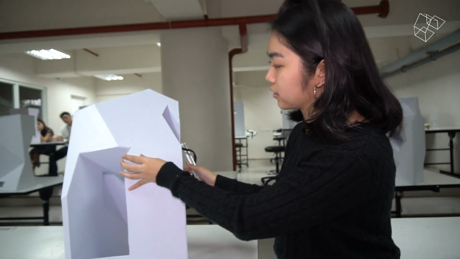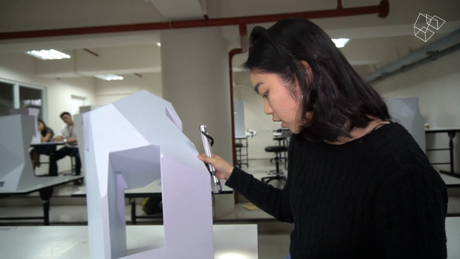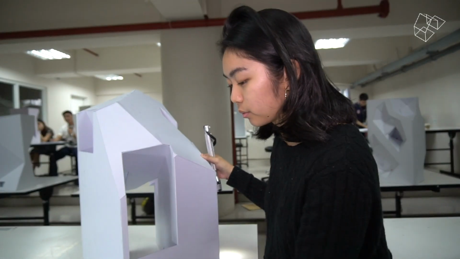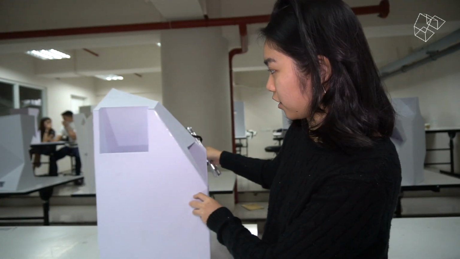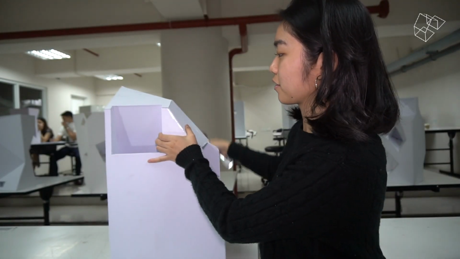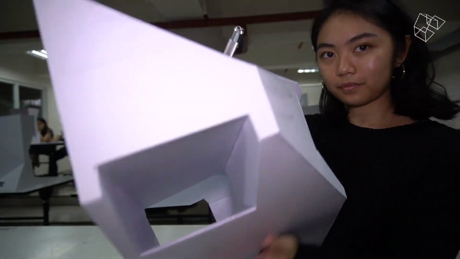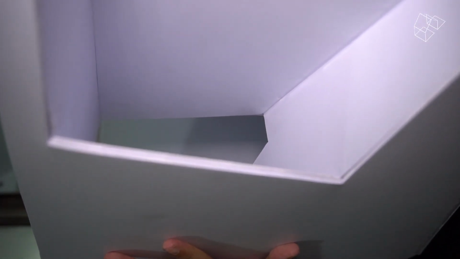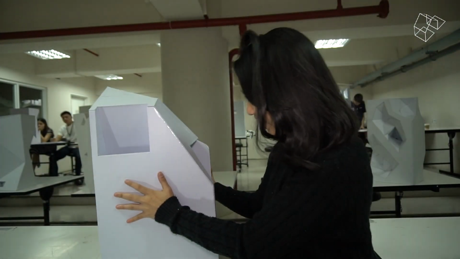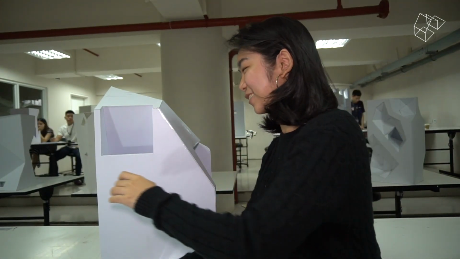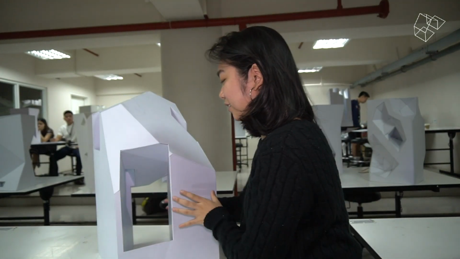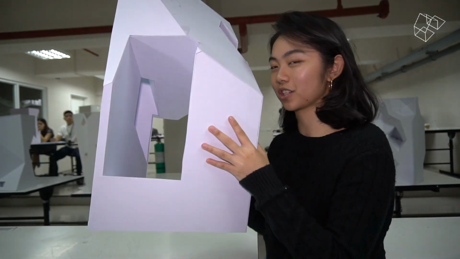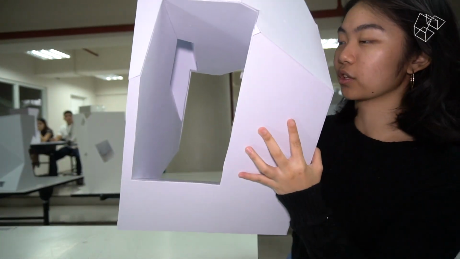The second one is 2 p.m., which is this. And the last one is the main chamber, which is 11:42 or solar noon.